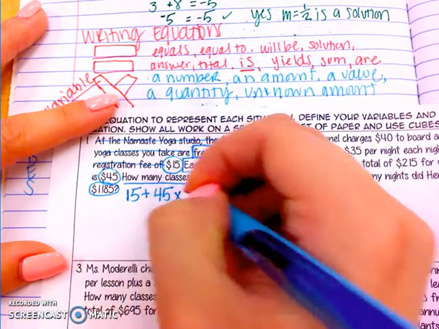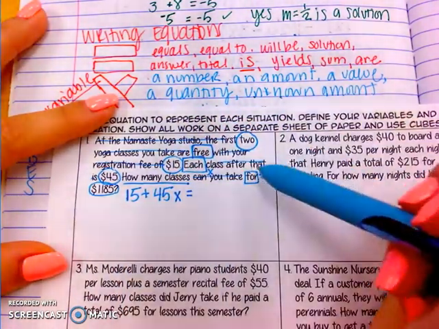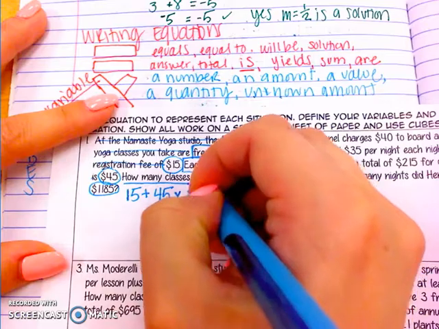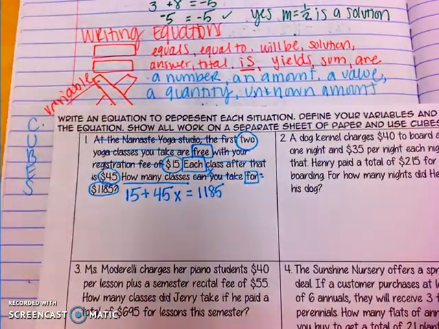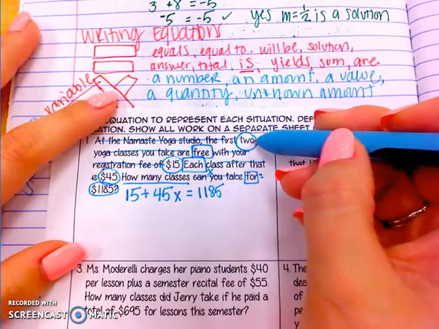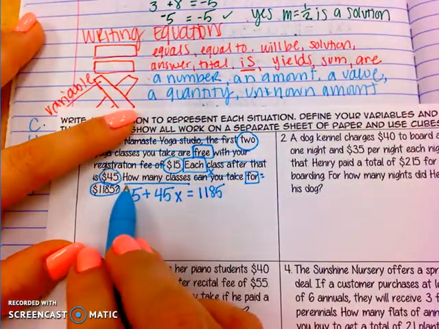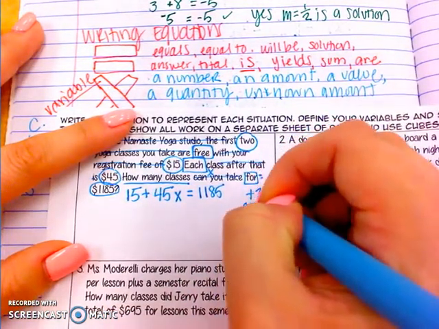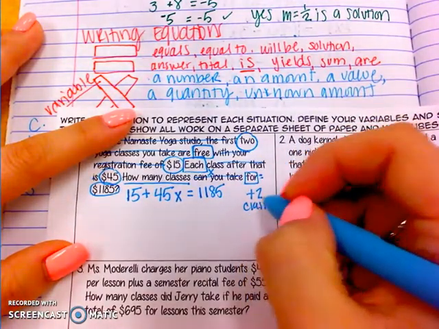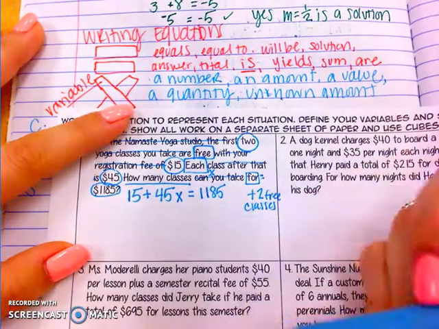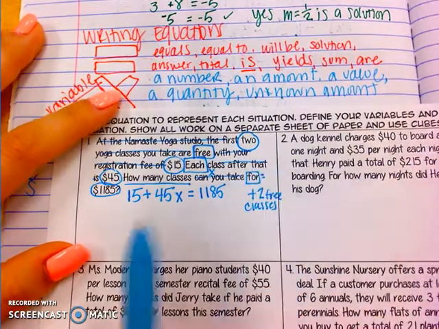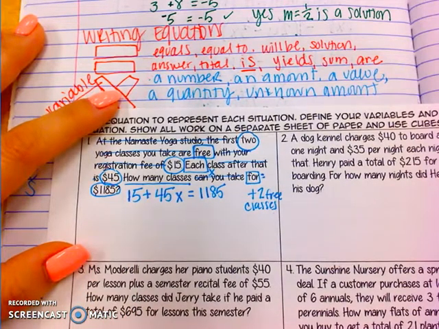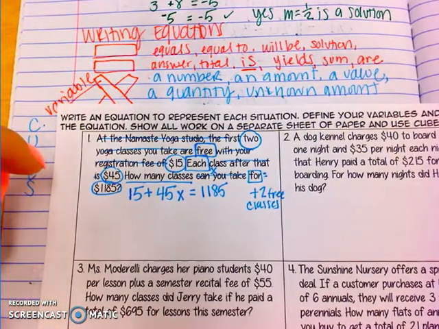So 45x is, or how many classes can I take for all of this money here? $1,185. Let's not forget I didn't look at this word, two. When I'm solving my problem, I'm going to have to add 2 classes because I got 2 for free with that $15. Okay? So you don't even need to solve it right now. All I want you to do is write these equations. Okay? So pause the video and try the others.